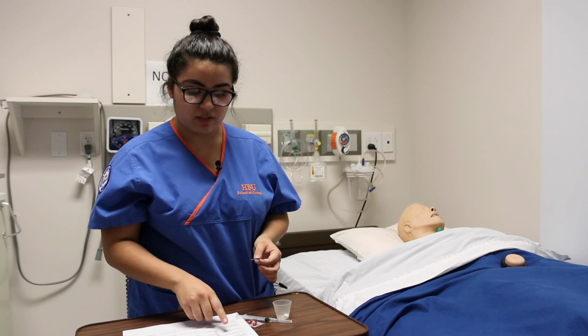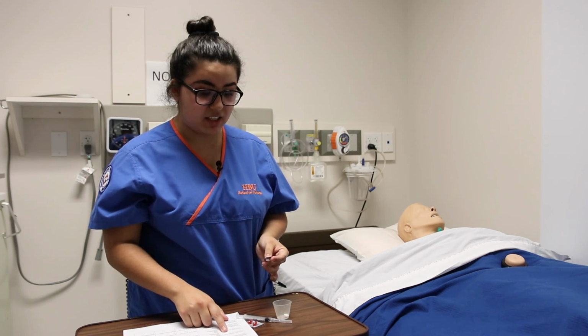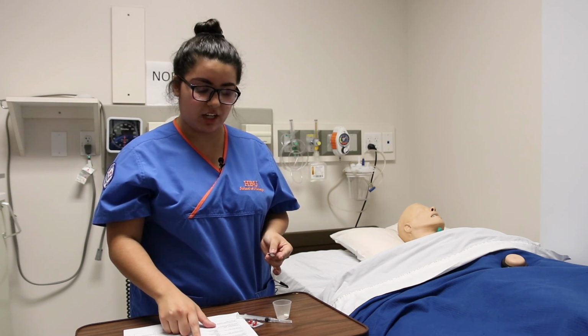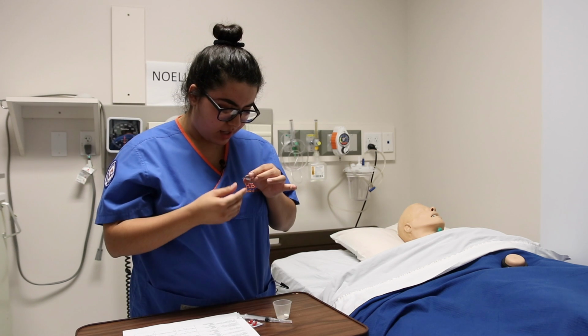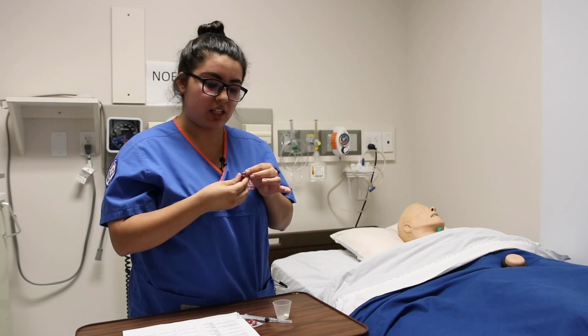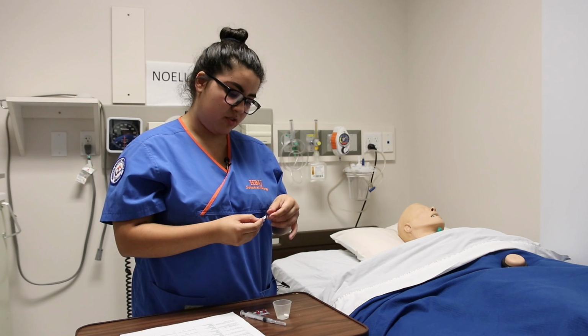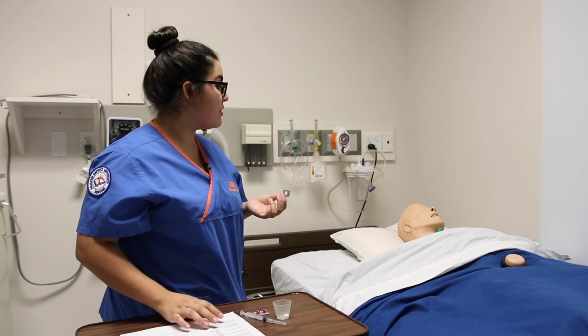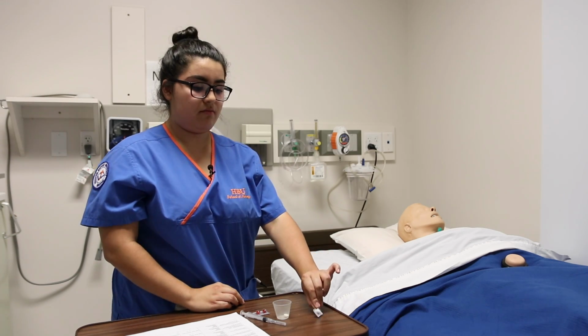Right time, it's given at 9 a.m. daily, and he is not allergic to it. He is allergic to digoxin, so that does not matter here. And the expiration date is 2015, but that's okay in this scenario. So for Lipitor, Mr. Smith, this is your medication to help lower your cholesterol.